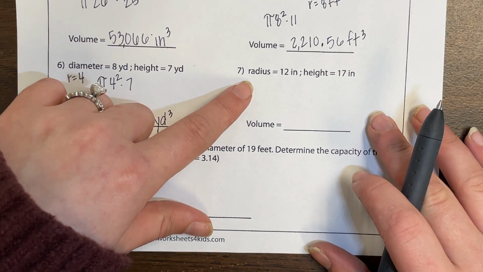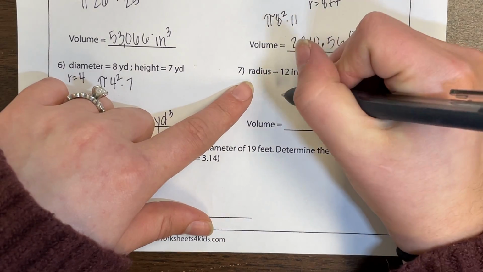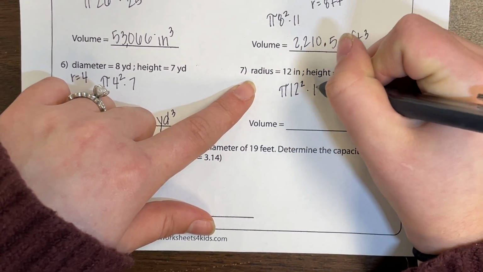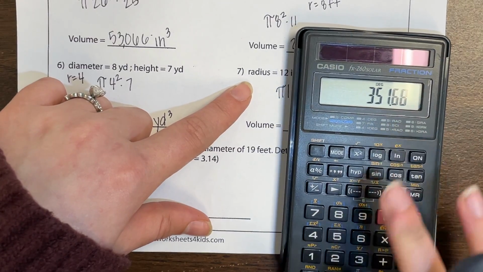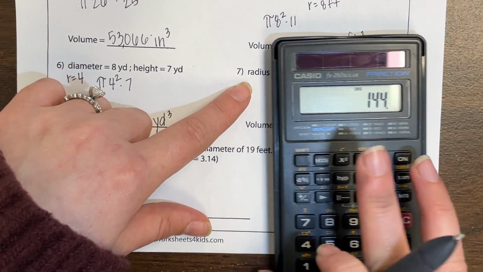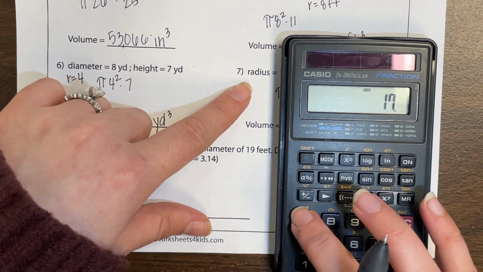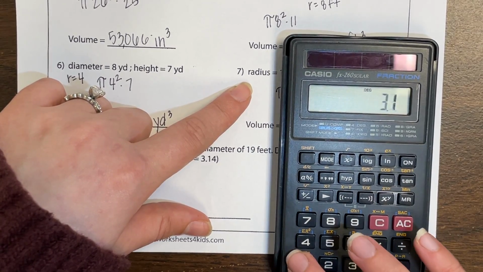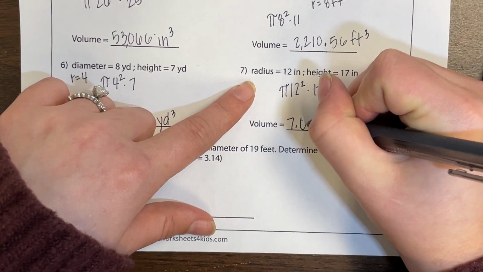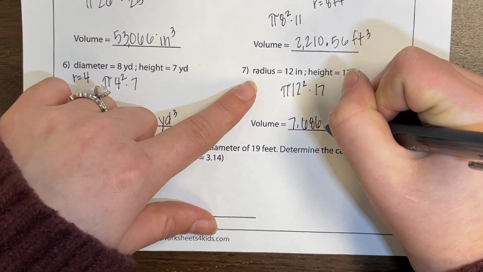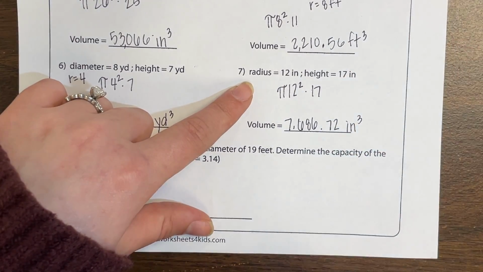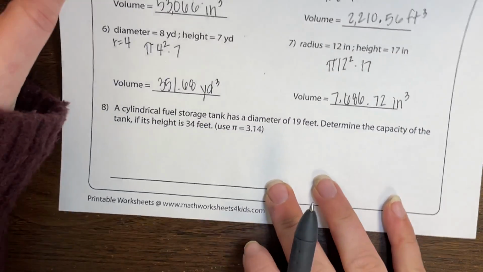Number 7, we're given the radius, so we don't have to do anything. So pi r squared times 17. So 12 squared times 17 times 3.14 equals 7,686.72 inches cubed.